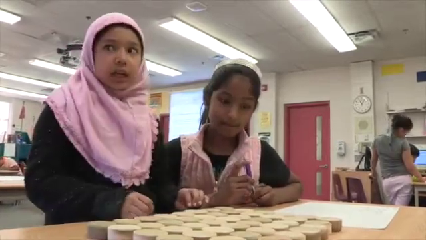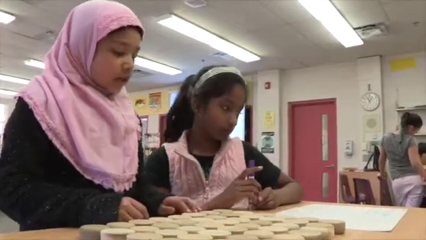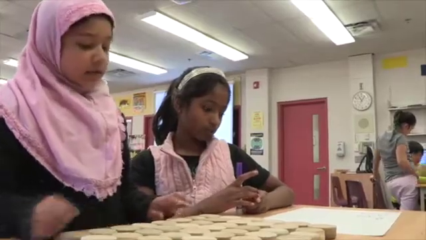which equals 48 too. And then we did a division sentence: 48 divided by 8 equals 6, and 48 divided by 6 equals 8.